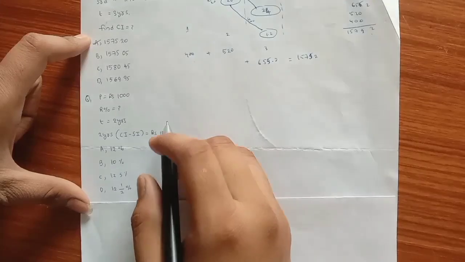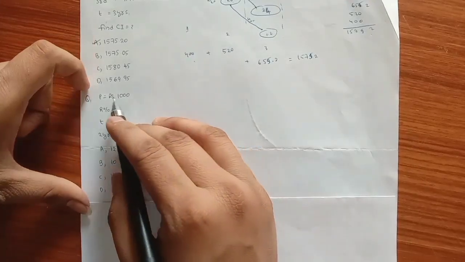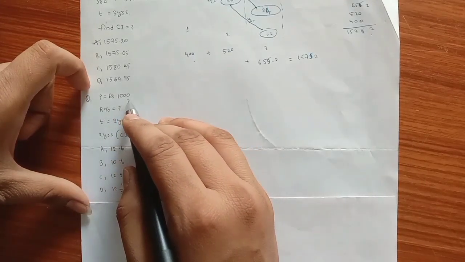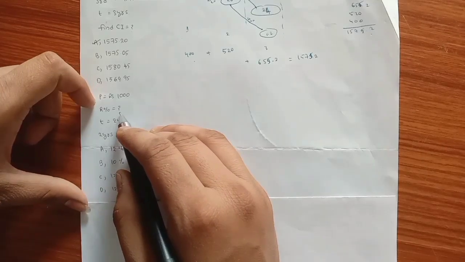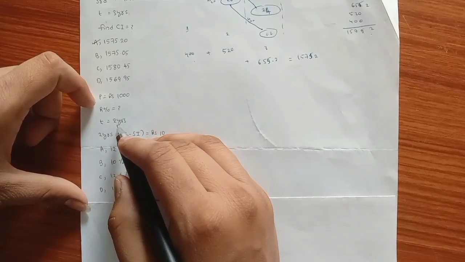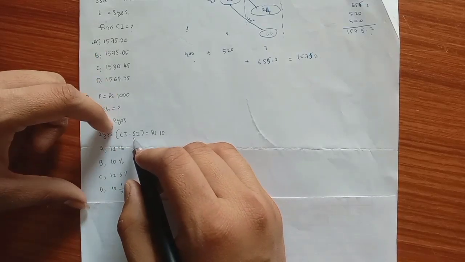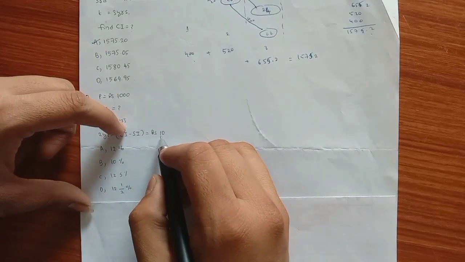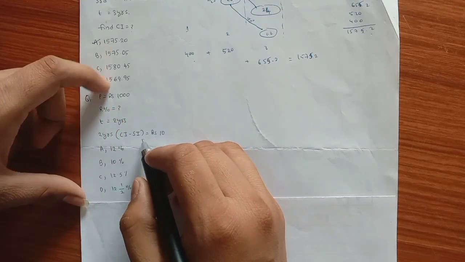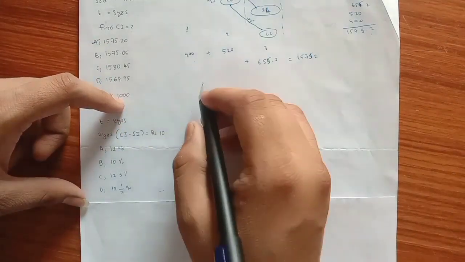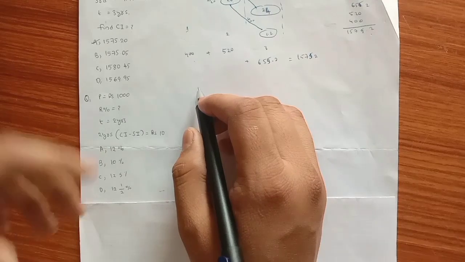Now let us move to the next question. Our next question is like, the principal amount is 1000 rupees. We need to find the rate of interest. The time is 2 years. Now for 2 years, the compound interest minus simple interest is 10 rupees. So we need to find the rate of interest. So it is a problem on 2 years.